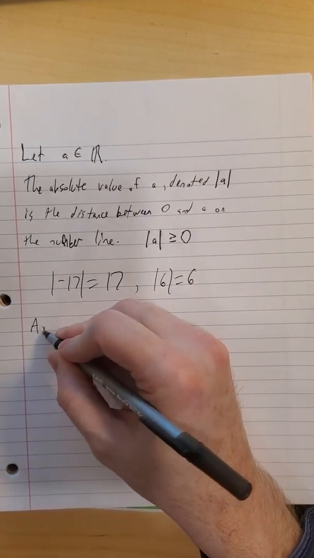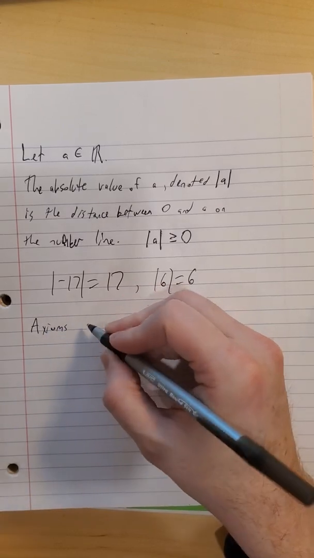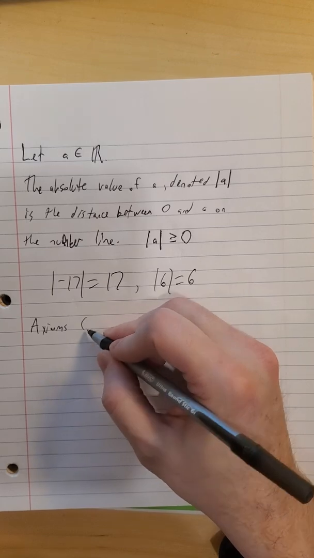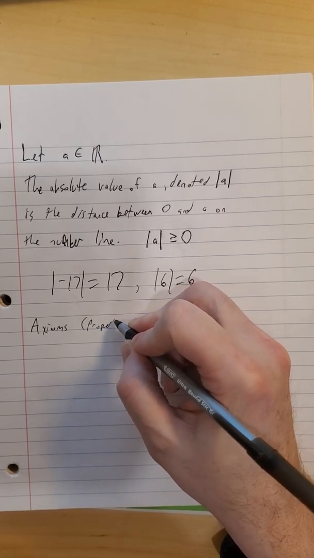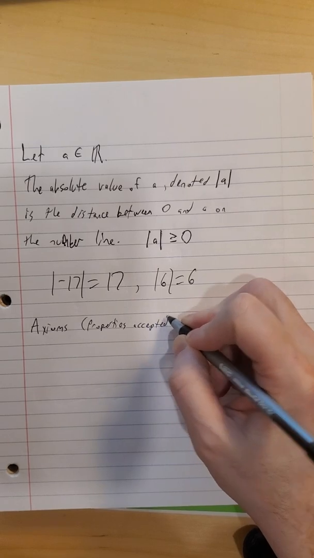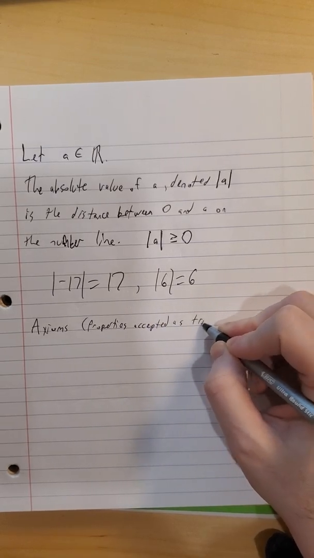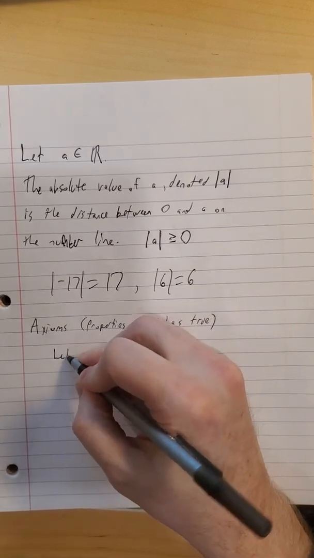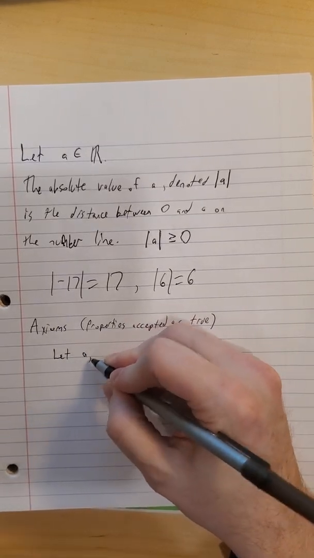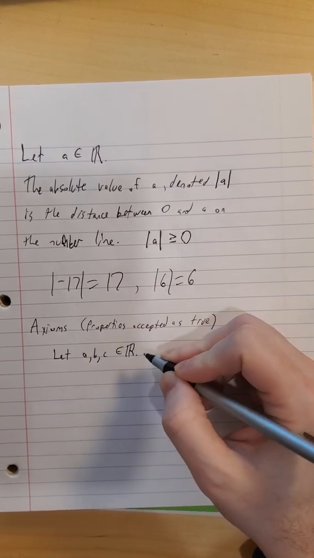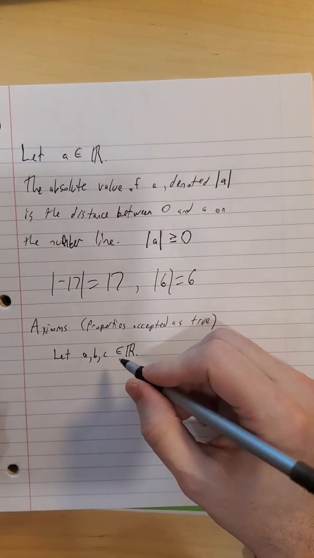So next we look at a few axioms. These are properties that we accept as being true. So for this one, we're going to let A, B, and C all be elements of the set of real numbers.